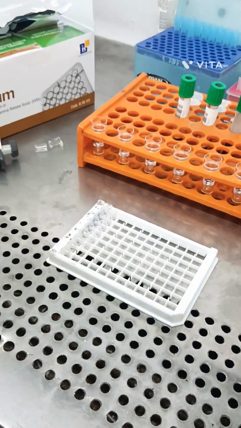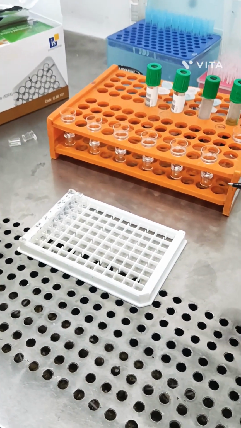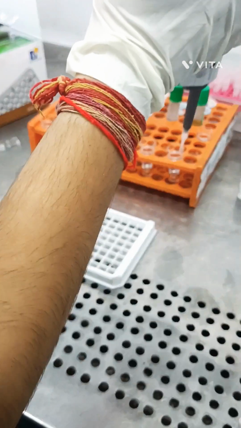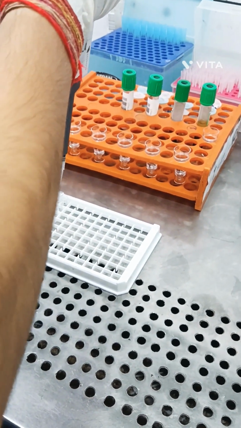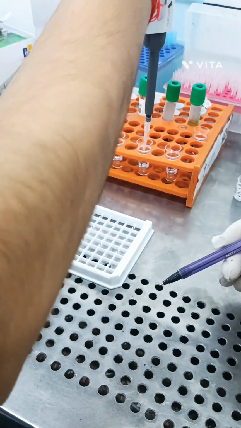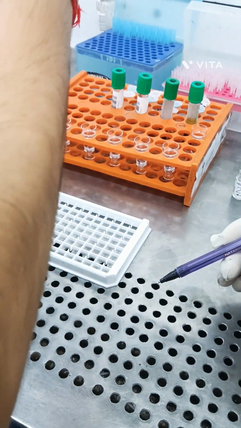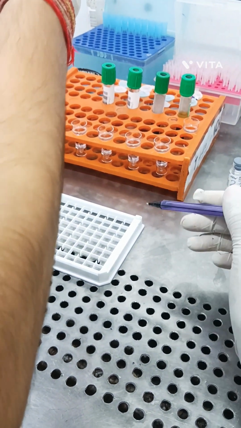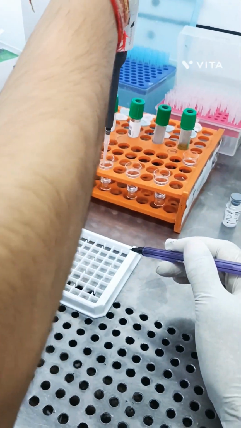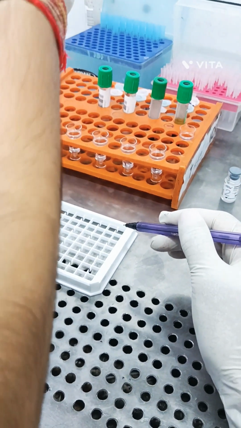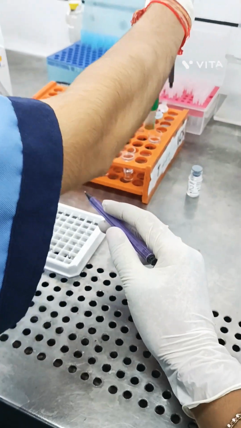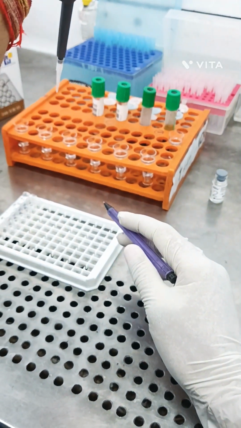In the first tube is 200 microliter, in the second to sixth add standard dilution buffer, and then serially dilute: transfer 100 microliter from 400 to the next, then 200 to 100, 100 to 50, 50 to 25, 25 to 12.5. So the final concentrations are 400, 200, 100, 50, 25 and 12.5.